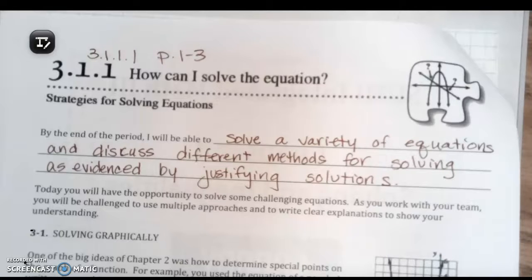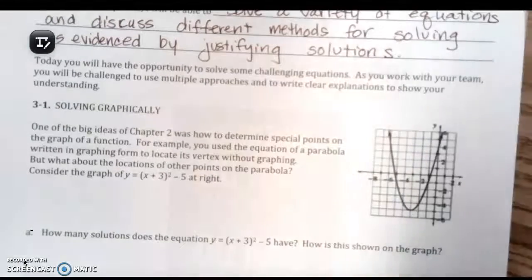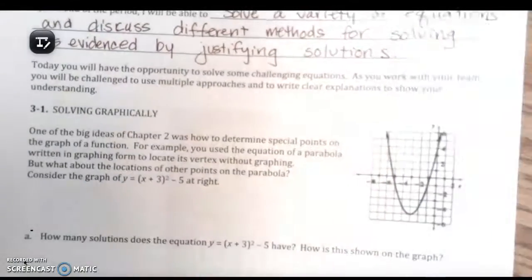Today, you will have the opportunity to solve some challenging equations. As you work with your team, you will be challenged to use multiple approaches and to write clear explanations to show your understanding. So, the first one talks about solving graphically.